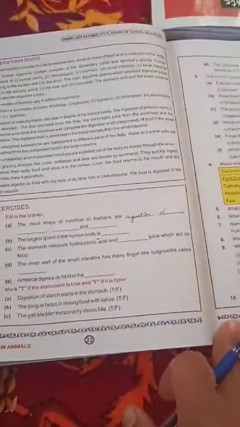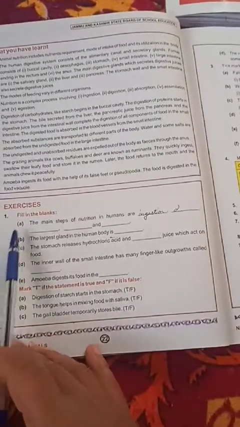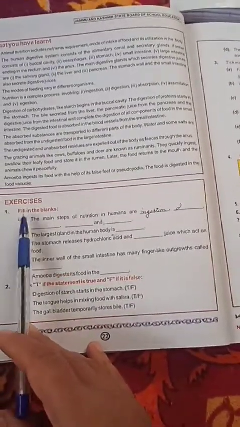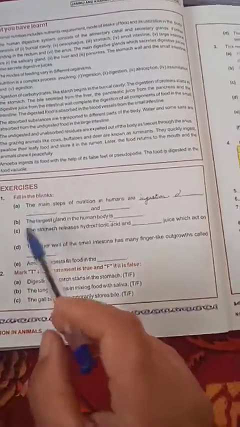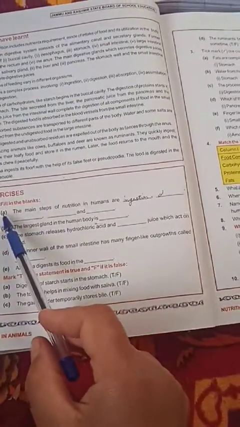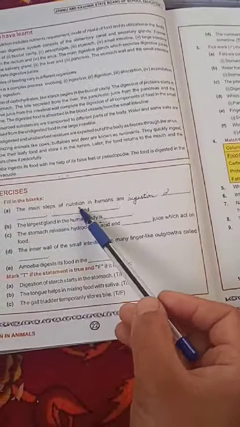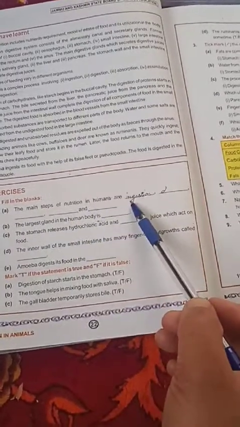Today we'll start the exercise of the chapter, Nutrition in Animals. So let's start with our question number 1. Our question number 1 is fill in the blanks. First, part A: the main steps of nutrition in humans are.